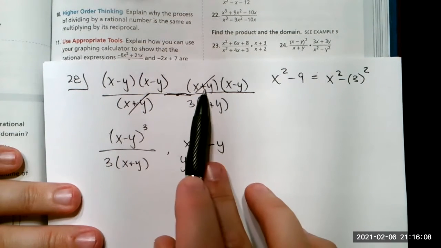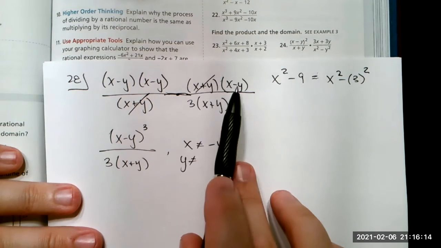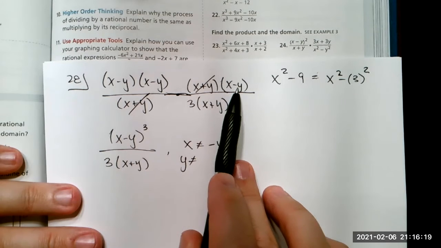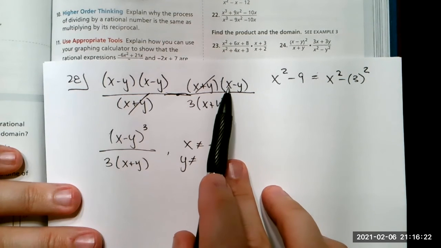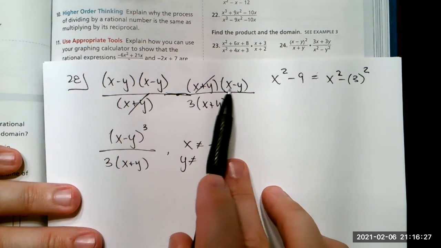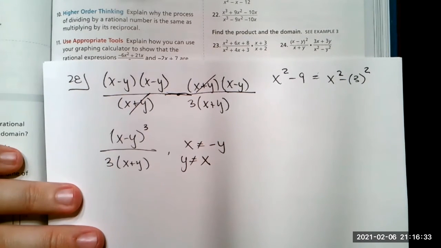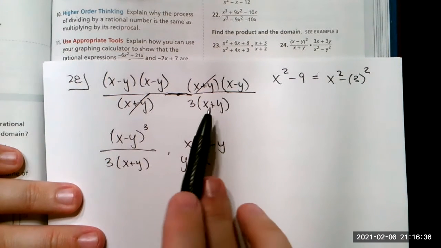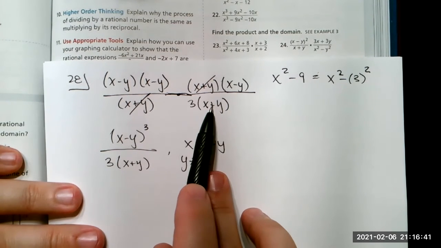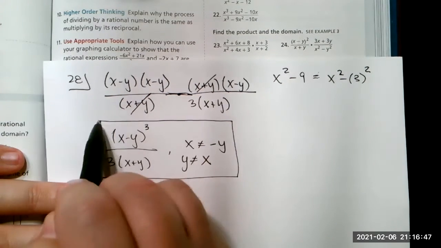This was my old denominator, so I already took care of this one, x plus y. What about x minus y? If x is 5, y can't be 5 because 5 minus 5 is 0. If x is 10/3, y can't be 10/3. If x is 17, y can't be 17. So they can't be the same number. Otherwise, it would be 0. So y can't be x. And then my new denominator, once I rearrange, is x plus y. I already took care of that back at the beginning. So I think those are my only 2 domain restrictions.